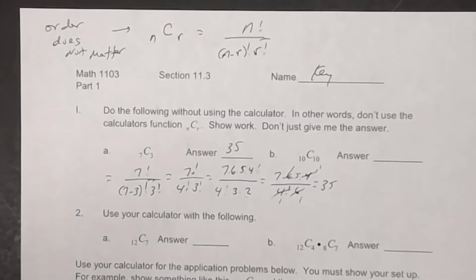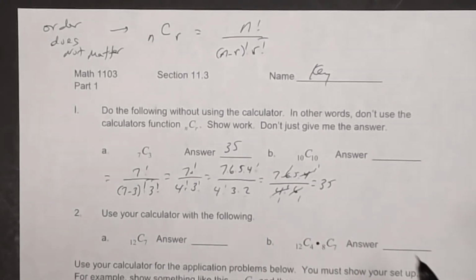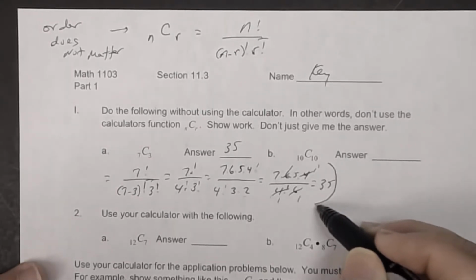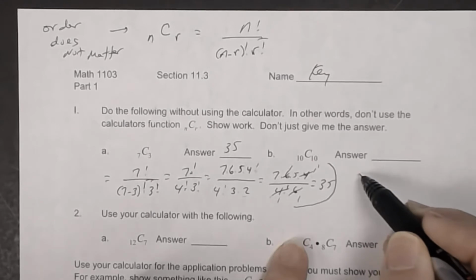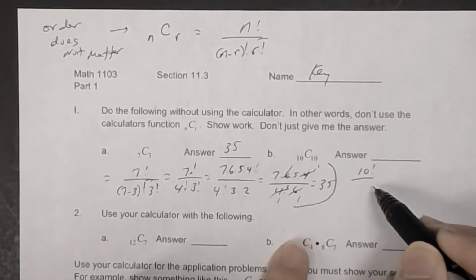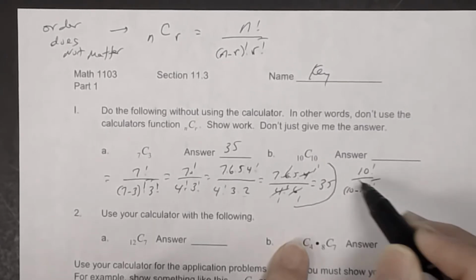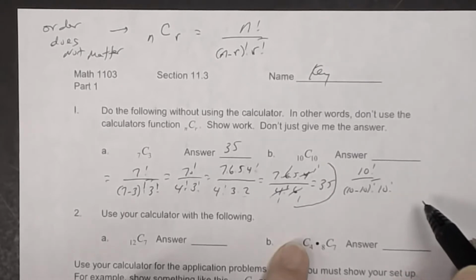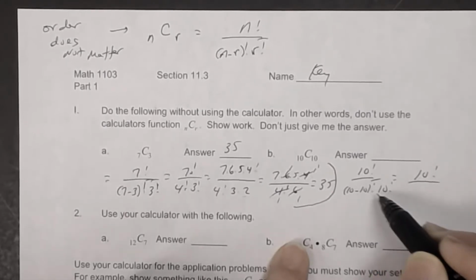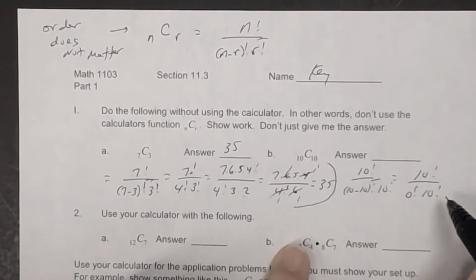Now, in letter B, this is going to be 10 factorial divided by 10 minus 10 factorial times 10 factorial, correct? So that becomes 10 factorial divided by 0 factorial times 10 factorial. Now listen carefully.